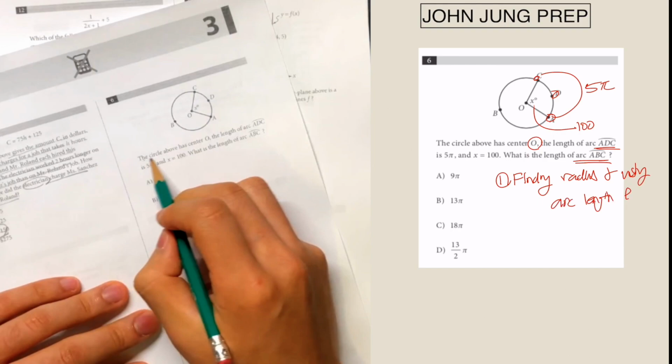Okay, because we're dealing with arc length, we're definitely going to use the arc length formula. The arc length formula is given by the equation: arc length is 2 pi r, which is the circumference, times theta, which is the angle, divided by 360.